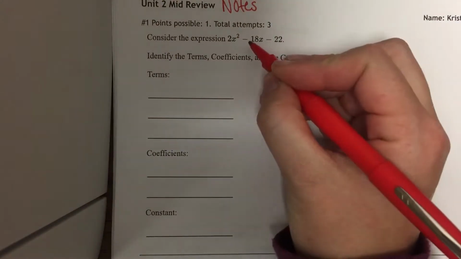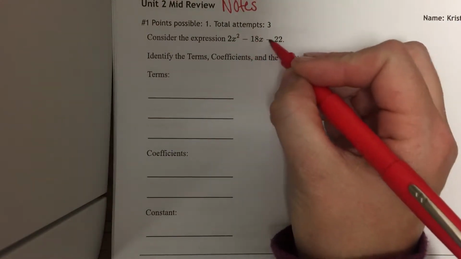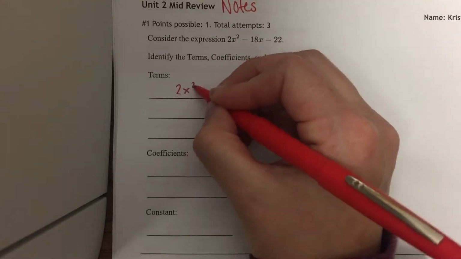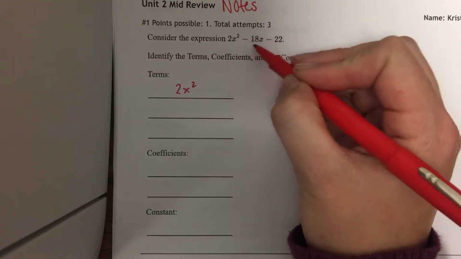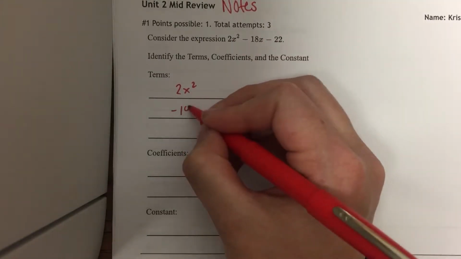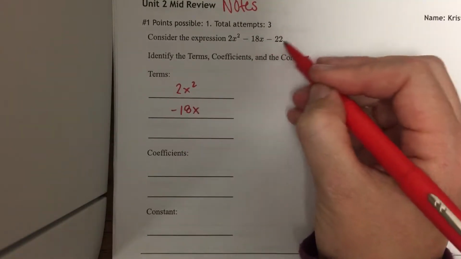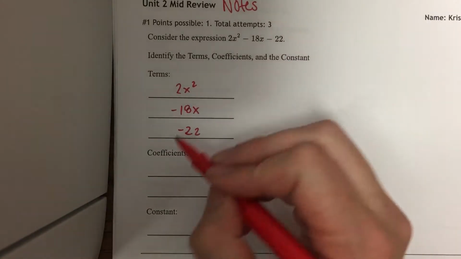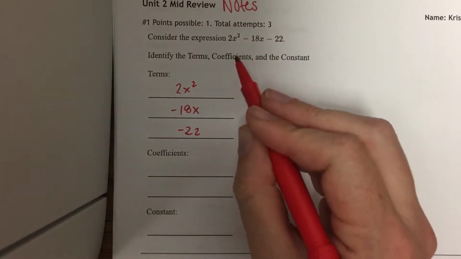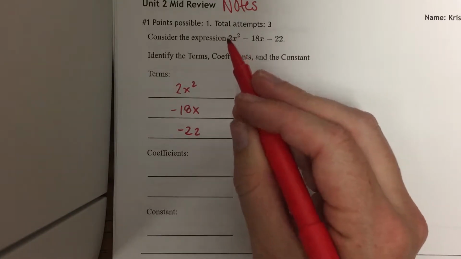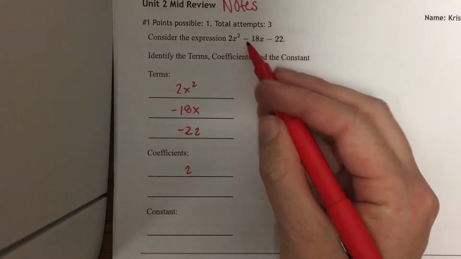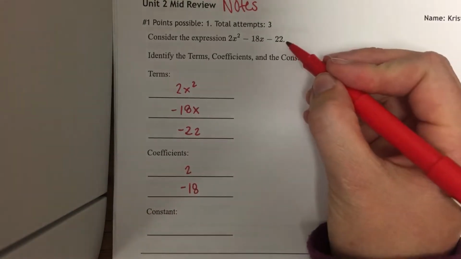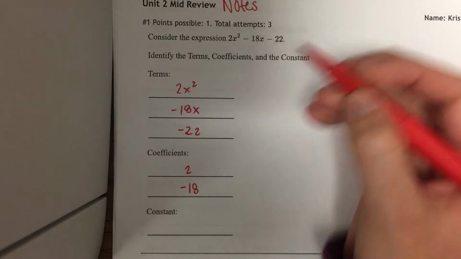Terms are separated by a plus or a minus sign. So I'm going to write 2x squared is one of my terms. My other terms are minus 18x, and minus 22. Those are my three terms. Coefficients are the numbers that are in front of my variable. So I have a 2 and negative 18 as my coefficients. The constant does not have a variable on it, so it'll be a negative 22.